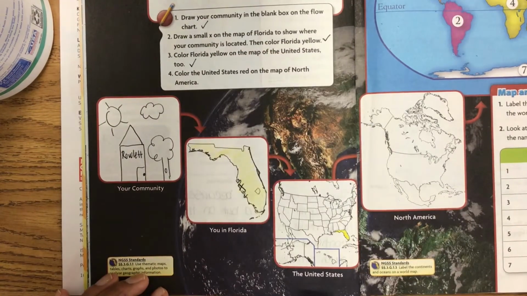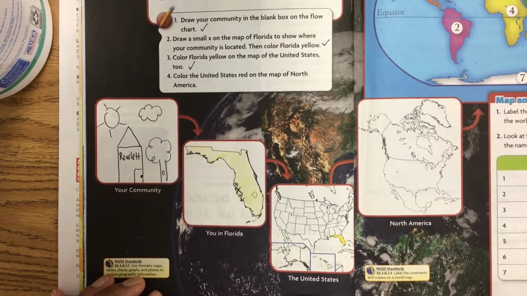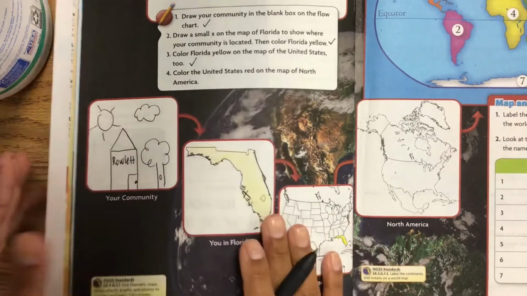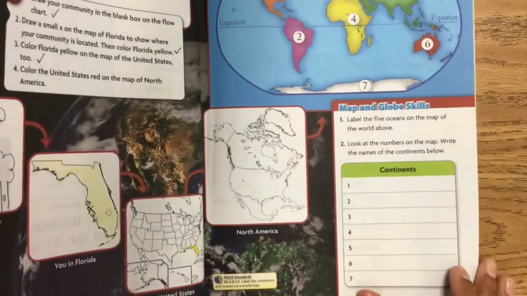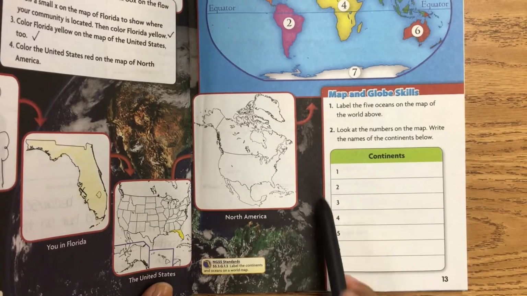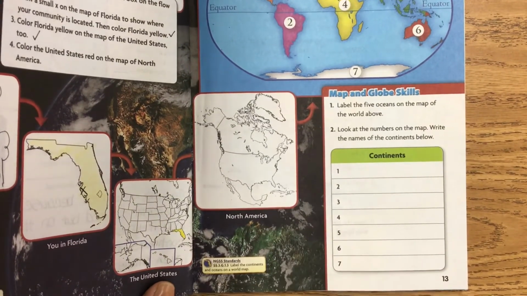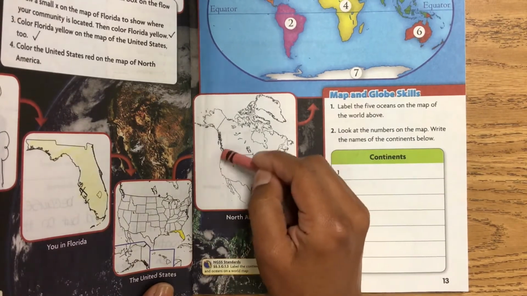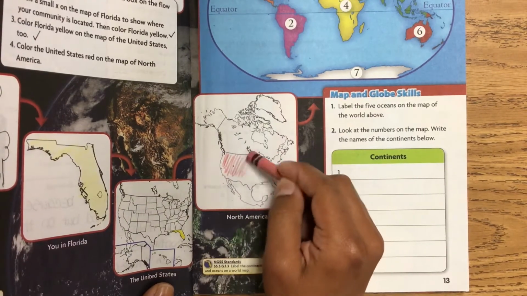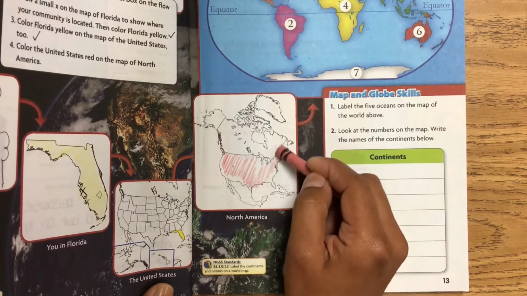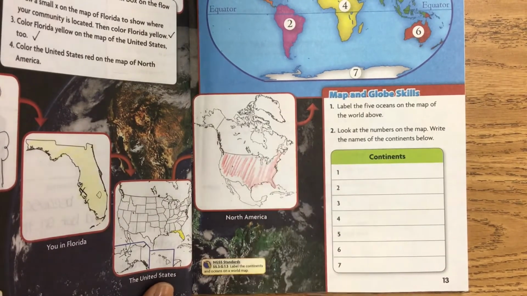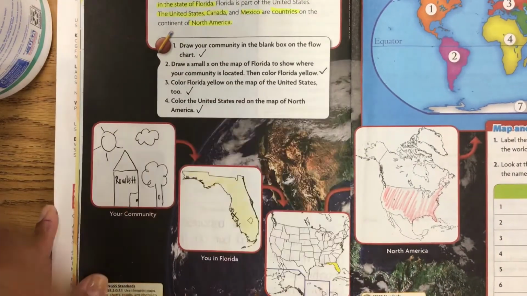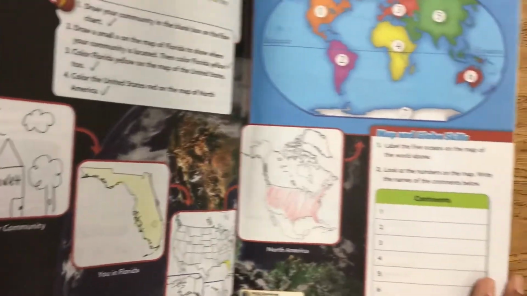And number 4, color the United States red on the map of North America. So we're going to find our country on our continent. All right, so let's look at our flow chart here. We have our continent of North America. We're just going to locate the United States of America and shade it in red. There we go. Let me make sure I check it off that I did all of the directions.